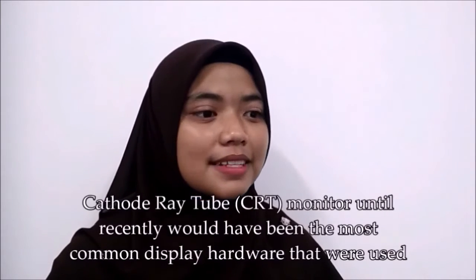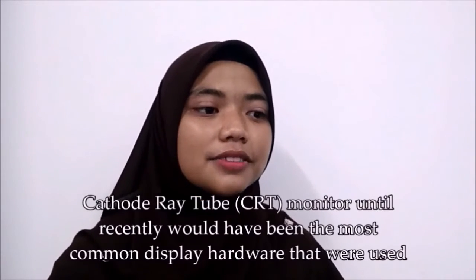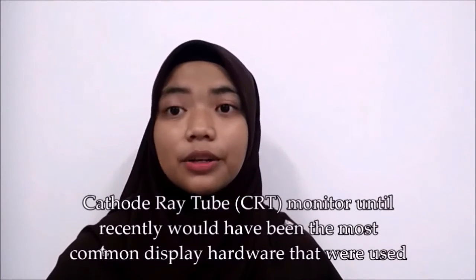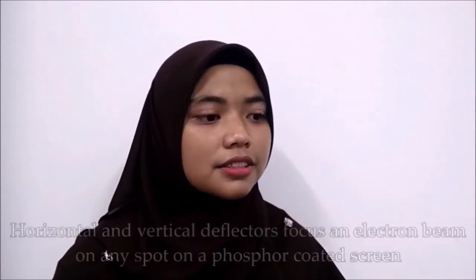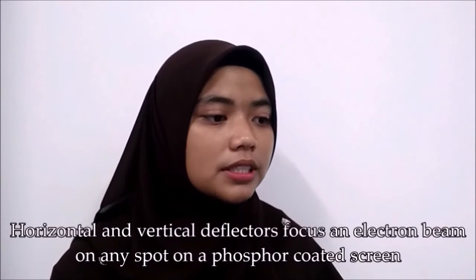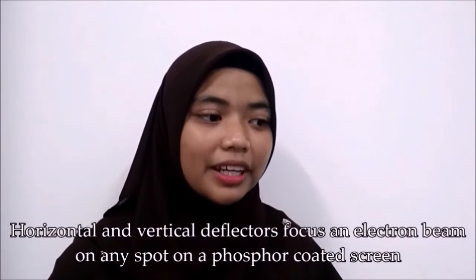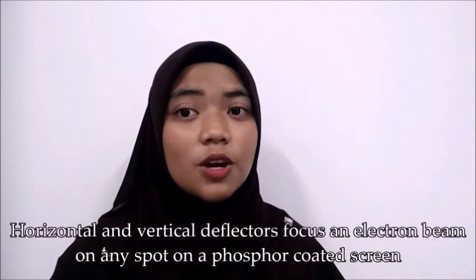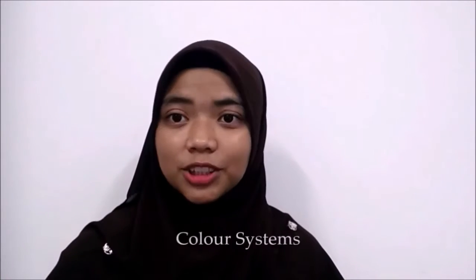Next, I'm going to explain how a cathode ray tube works. The cathode ray tube, or more commonly known as the CRT monitor, until recently would have been the most common display hardware used. The horizontal and vertical deflectors focus an electron beam on any spot on the phosphor-coated screen, which creates the color systems.